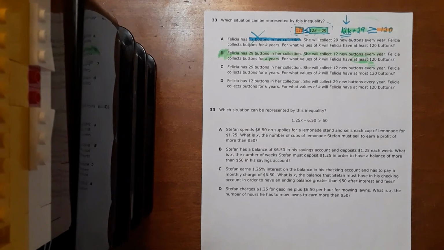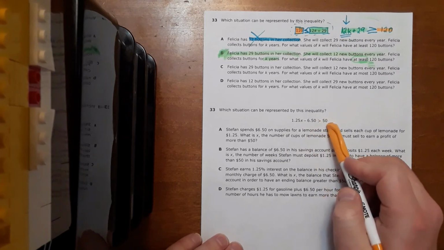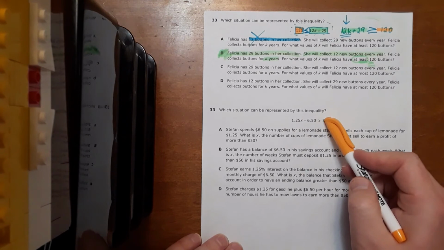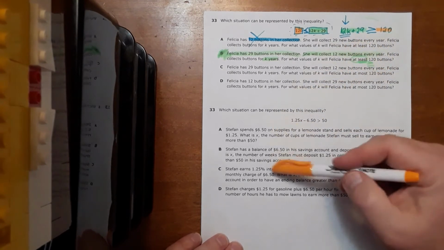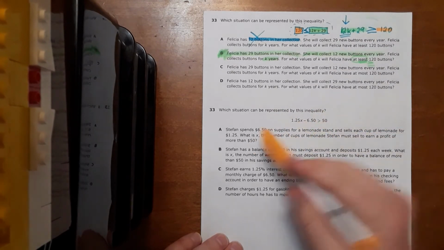33, which situation can be represented by this inequality? I've got 1.25x minus 6.5 is greater than 50. So I like that already. It says greater than 50. I got stuff is greater than 50. I don't need to flip it around. If I get confused, maybe I'll go back and flip it. But for now, we'll just move on.